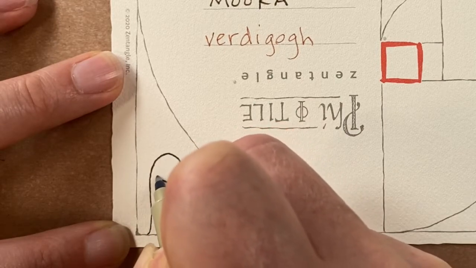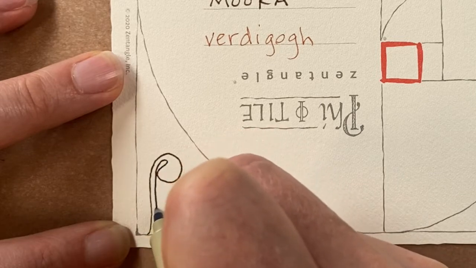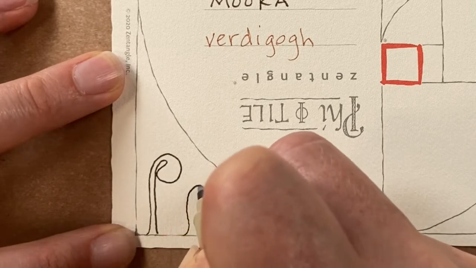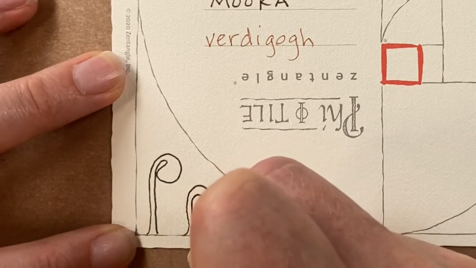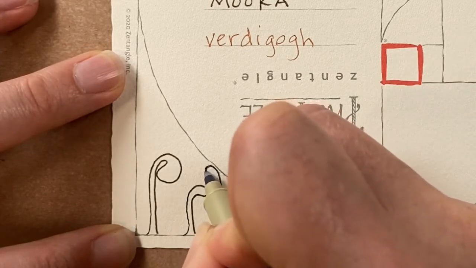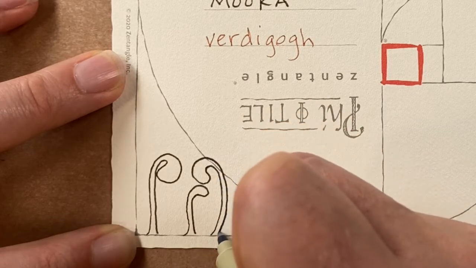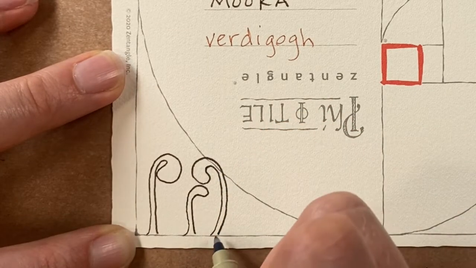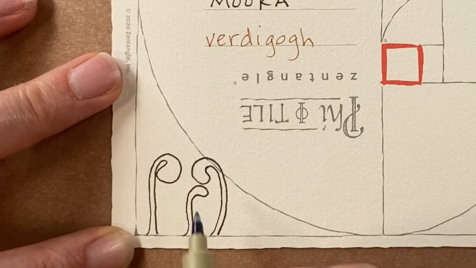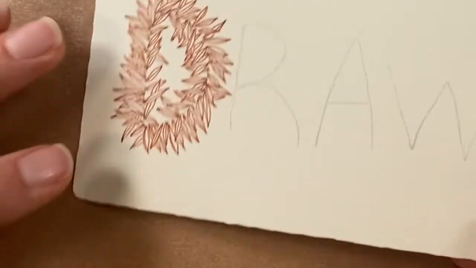And then I come back up and down, something like that. But you could do it a little less, something like that. Basically it's a stem with almost like a paisley type thing on the end.